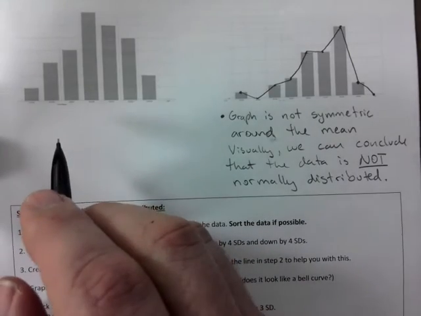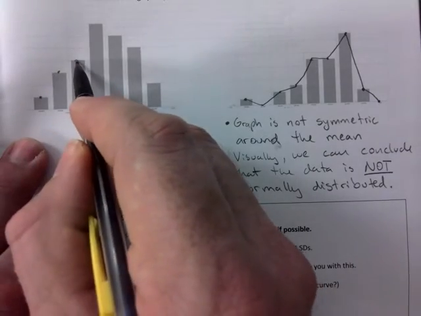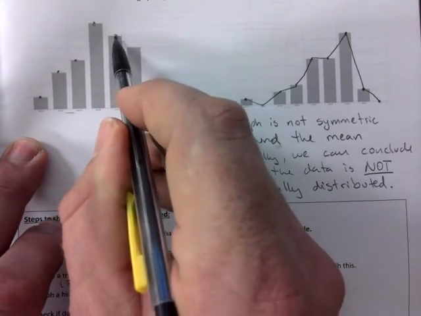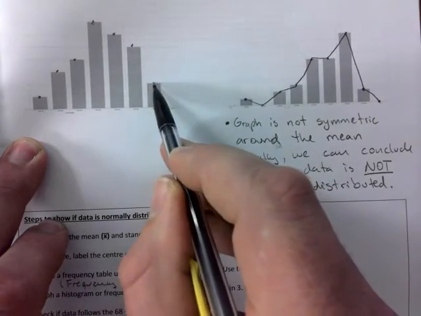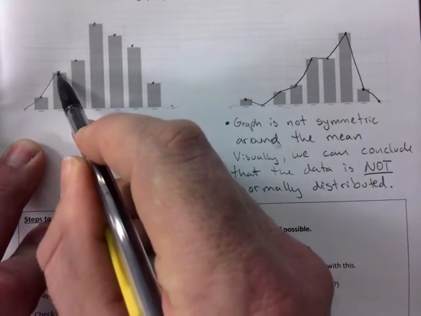So let's try this one on the left. And remember, this is not perfect, right? So remember, you go like this.